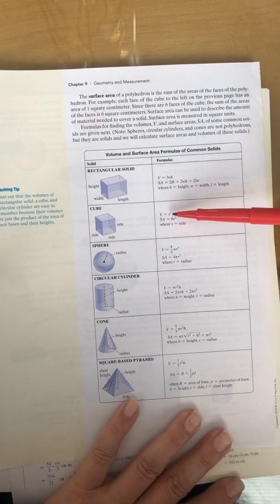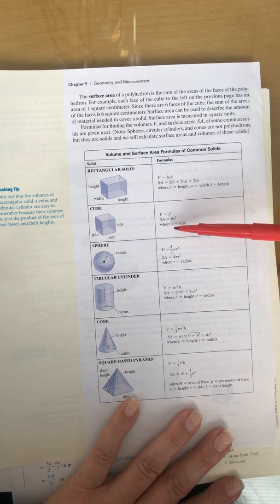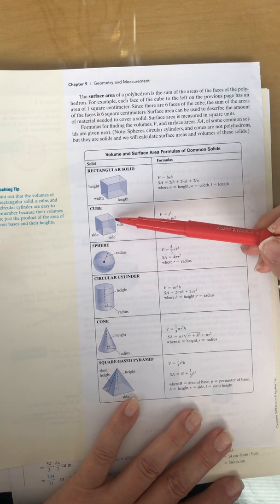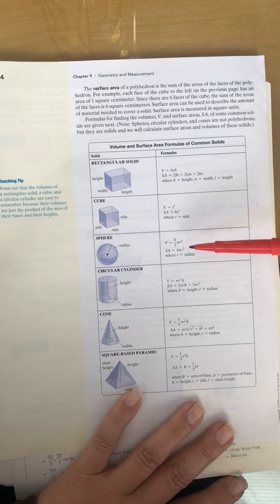So the volume of a cube is each side times itself. So side times side times side is side cubed. Surface area would be: figure out one of the areas, side times side, and then there are 6 of them. So 6 times side squared.